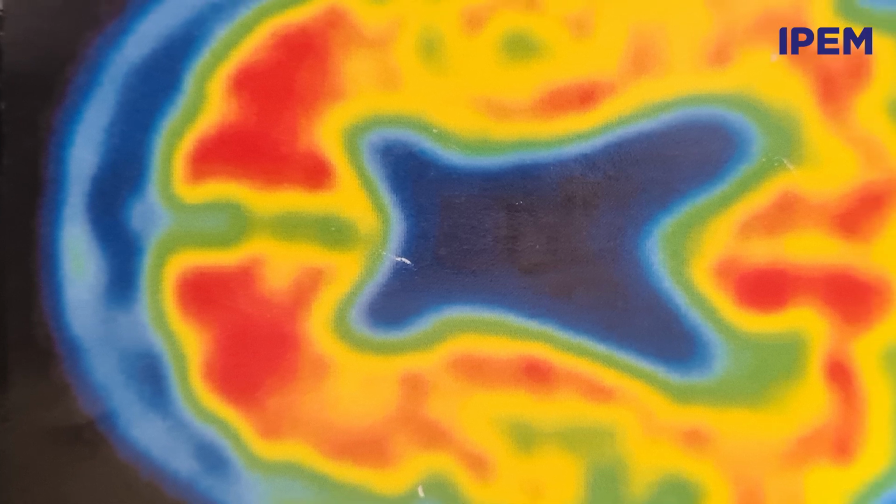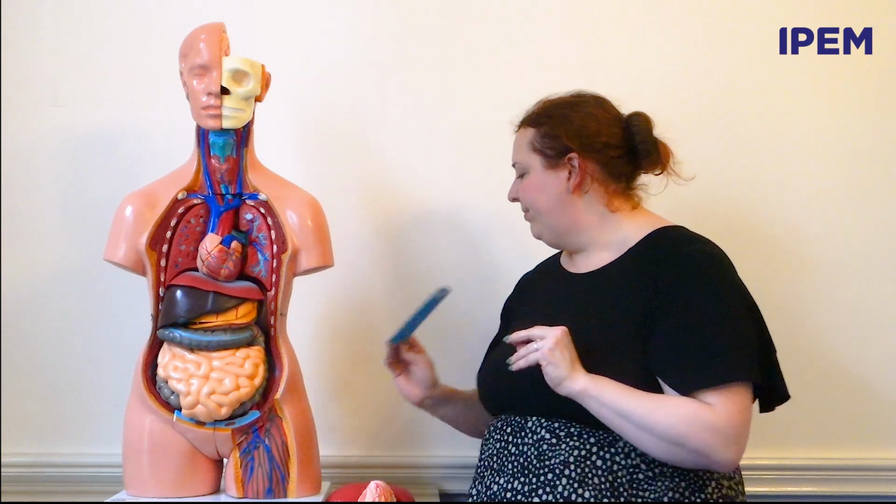So this is based on sort of the metabolic rate of certain nutrients entering the brain, and then we measure that to create a sort of map of activity of the brain. And that really helps us to see which parts of the brain are maybe functioning better than others, and it can help us diagnose certain medical conditions as well.